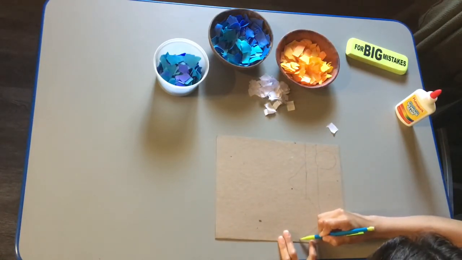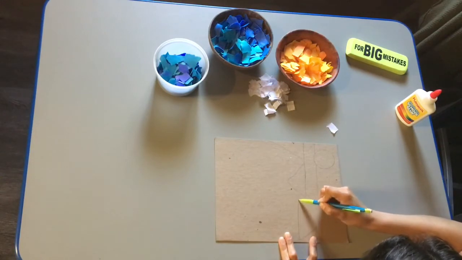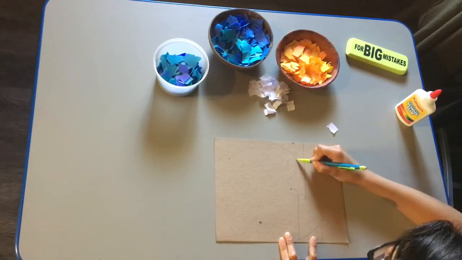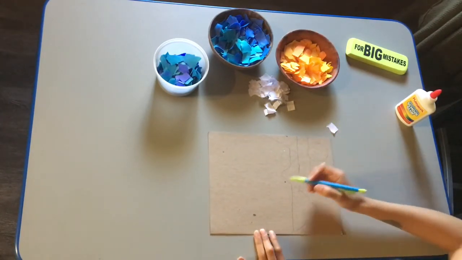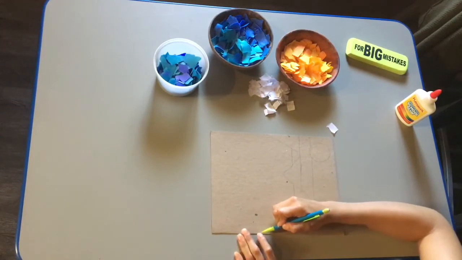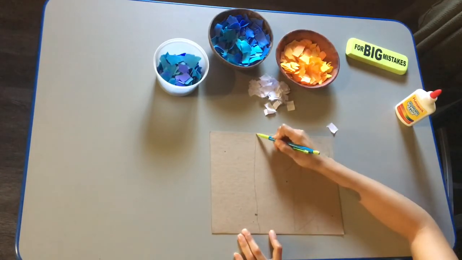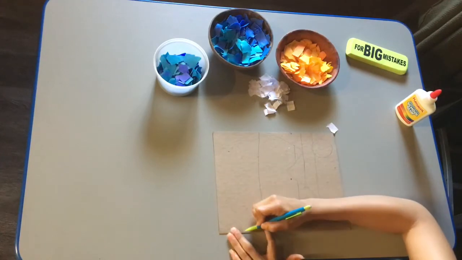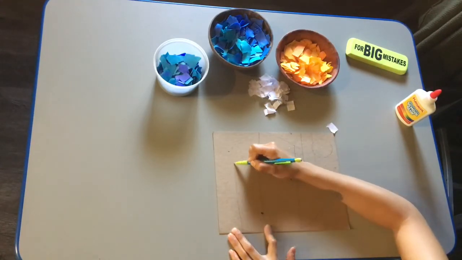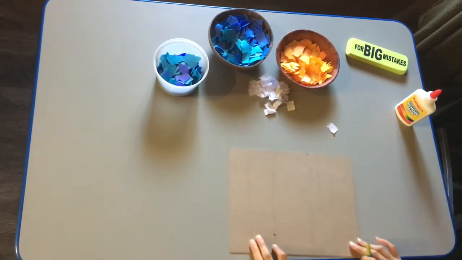So I'm gonna first make a vertical line right here and continue it on the other side of the mountain. And then make another one down here. Doesn't have to be perfect, and maybe just one more. Just like that.